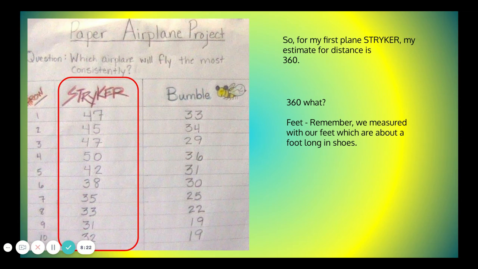So for my first plane, Stryker, my rounded estimate for distance is 360. But here is a really important thing about math. Context. 360 what? Remember when we do reading with Miss Burrows, she talks a lot about context. That's how we know what a vocabulary word means. We look at the words around it in the sentence, and we think about what the sentence is about. We do the same thing in math. 360 what? We need a context for it.